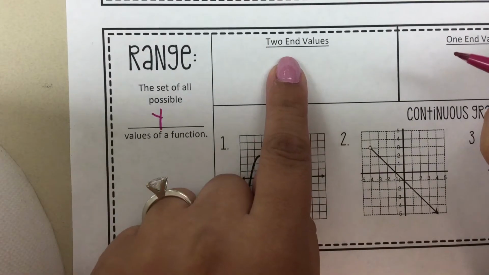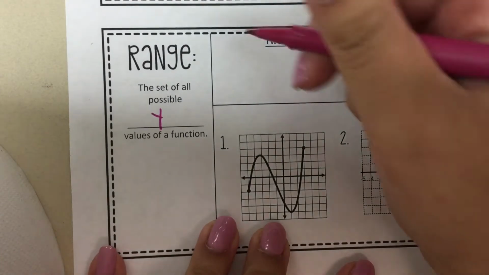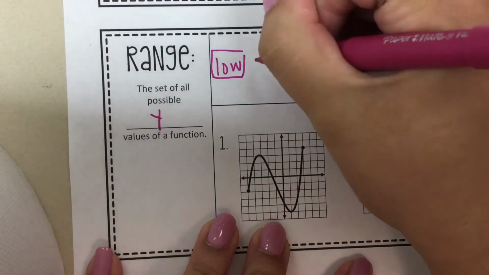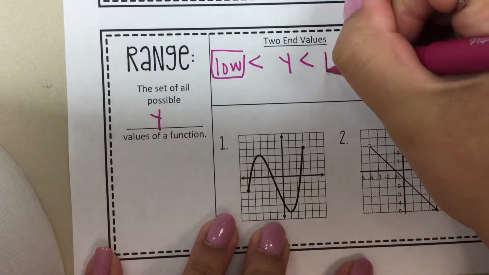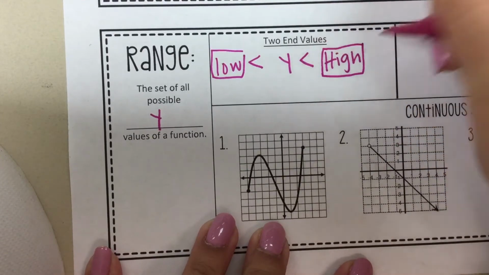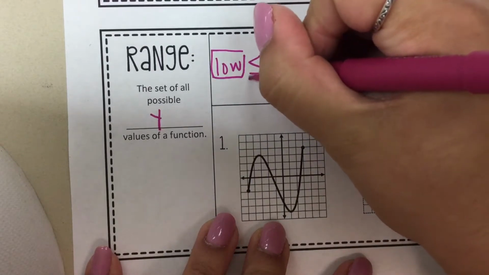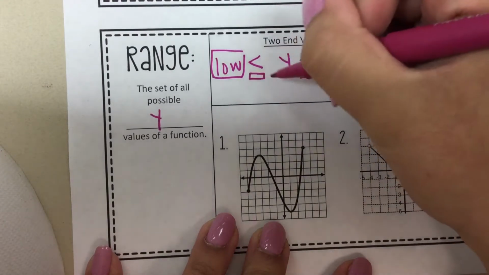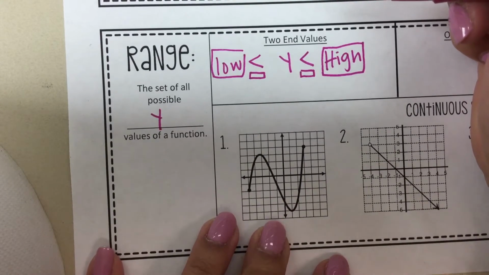Now, if there are two end values, we're going to take whatever our lowest number is. I'm going to take this low number. We're going to set up our inequality, y, inequality again, and then whatever our high number is. All right, so this is our high number. This will be our general setup. You can draw these little boxes underneath your inequality as your setup, so that as you go through, you know whether or not you need to color it in to make it equal or not. We'll get into an example here in just a second.